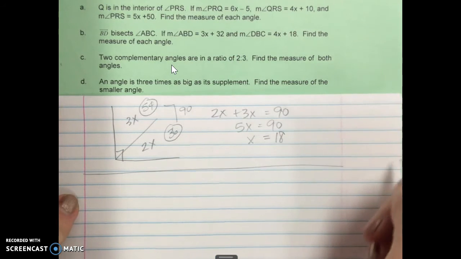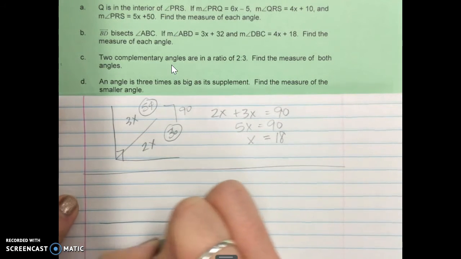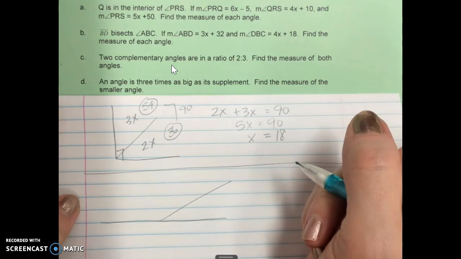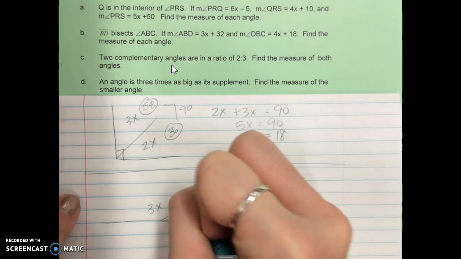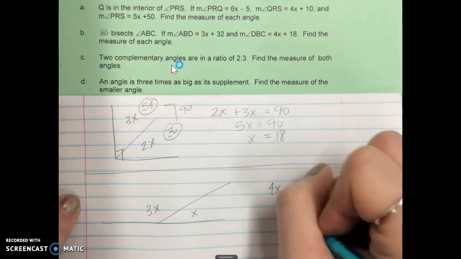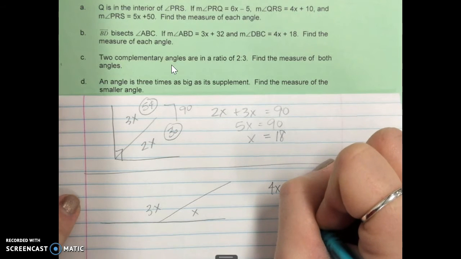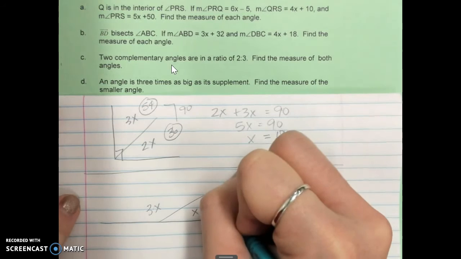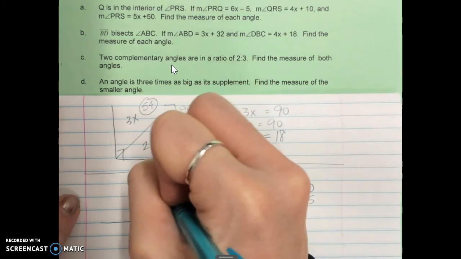And then letter D, supplement has to make a straight line. An angle is 3 times as big as its supplement. So I have 4x equals 180. So x is 45. So this one's 45. And this one's 135.